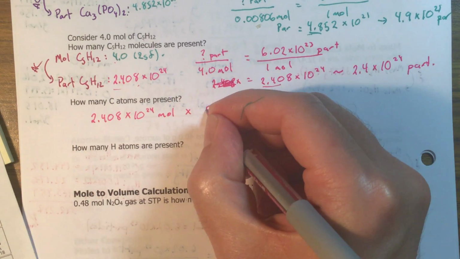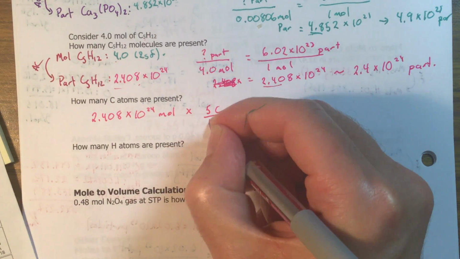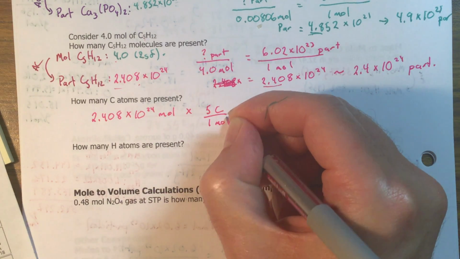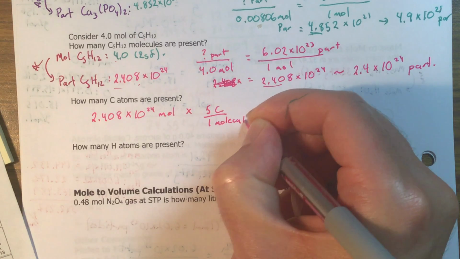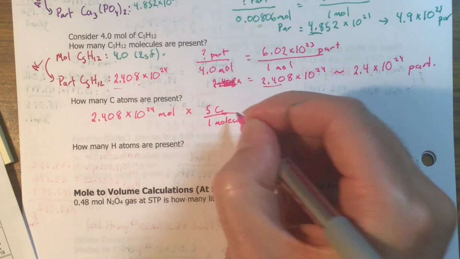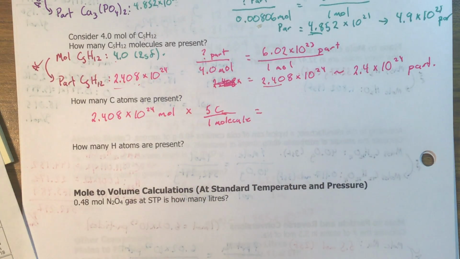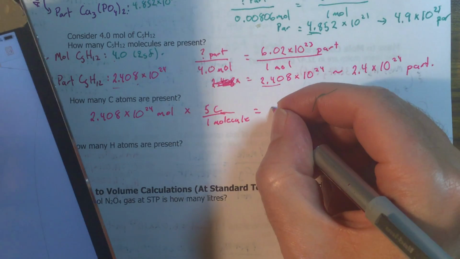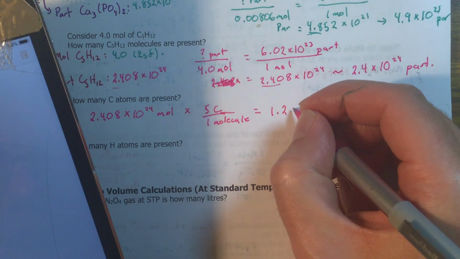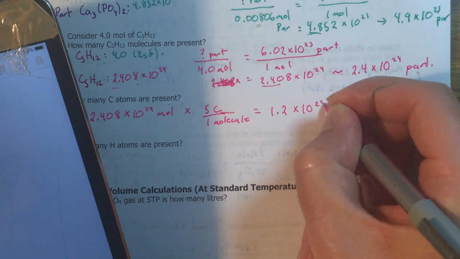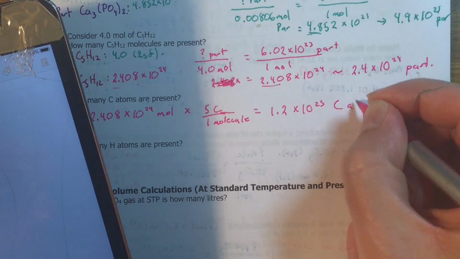And there are 5 carbons in 1 molecule. So we just multiply that out. So we take that number, we times it by 5 to get 1.2 times 10 to the 25 carbon atoms.